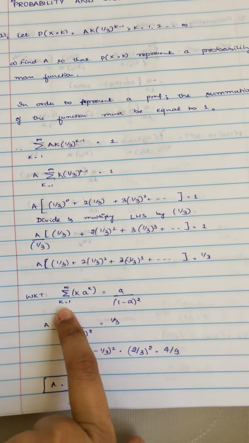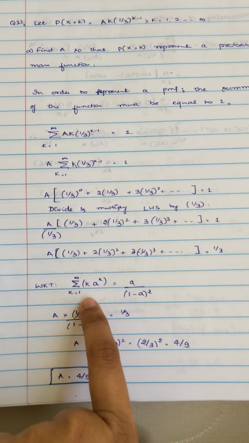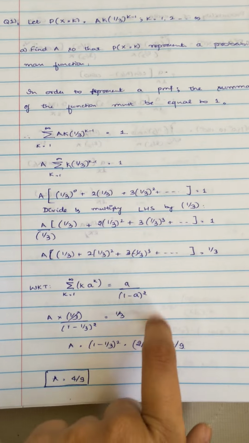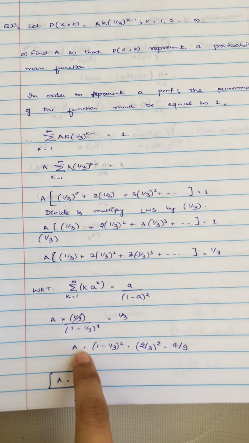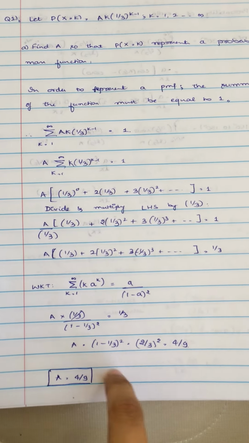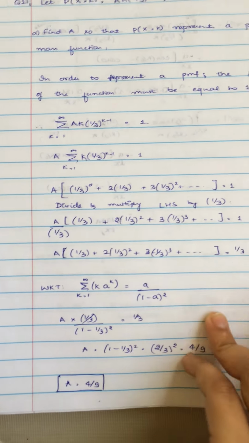And we have a general equation for the summation of k equal to 1 to infinity of k into a to the power of k, which is equal to a by (1 minus a) squared. If we substitute a equal to 1/3 here, we get (1/3) by (1 minus 1/3) squared is equal to 1/3. On solving this, we'll find that the value of a is equal to 4/9.